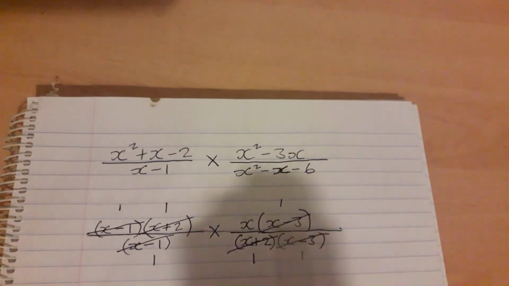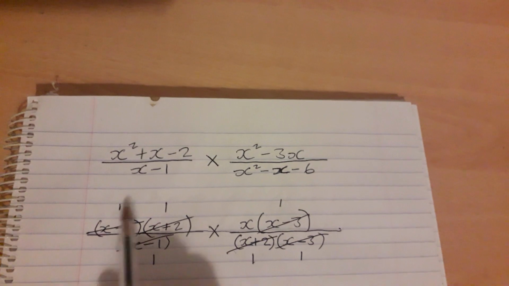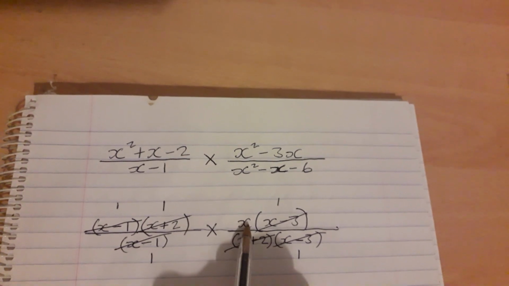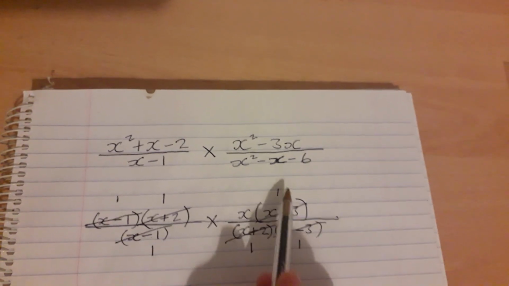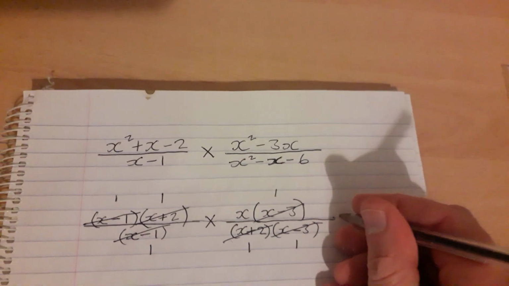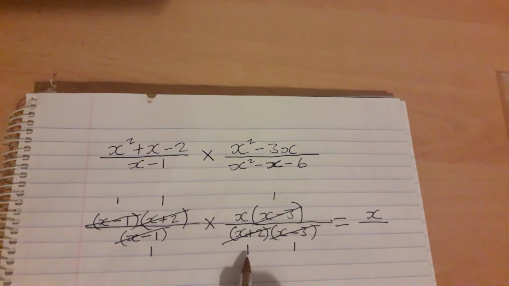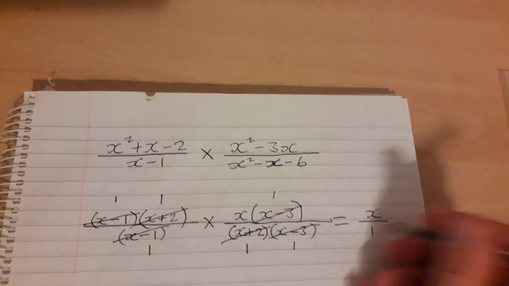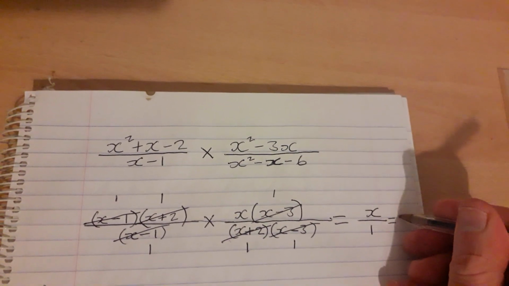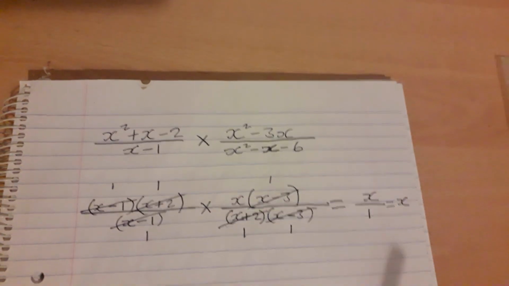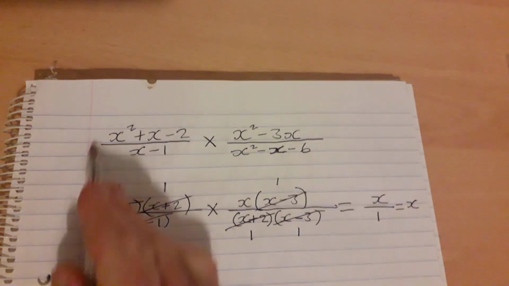So what have we got left if we multiplied across the top? 1 multiplied by 1 is 1, multiplied by x is 1x, multiplied by 1 is 1x if you like, or just x on top. Now on the bottom, 1 multiplied by 1 is just 1, and x over 1, or x divided by 1, is just x, which is our simplified version of all of this.